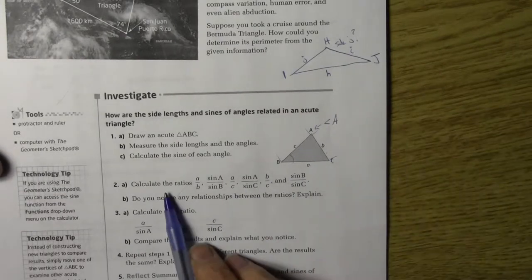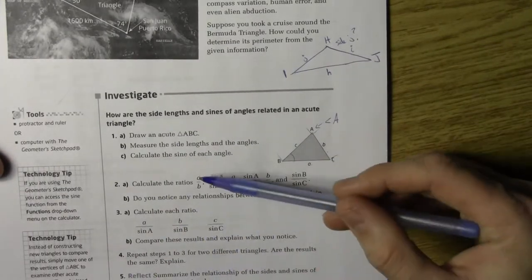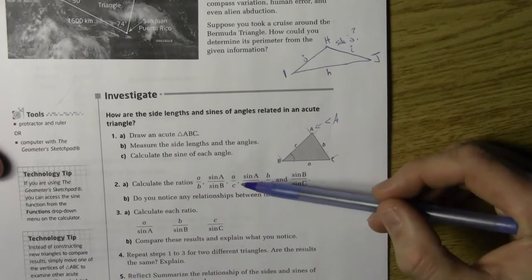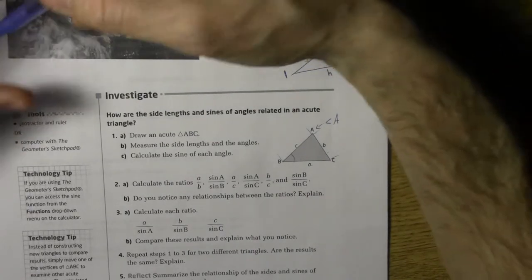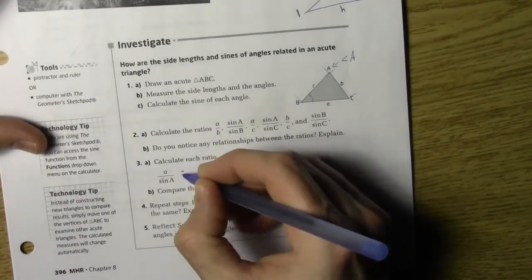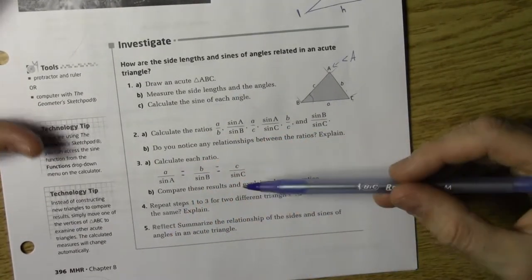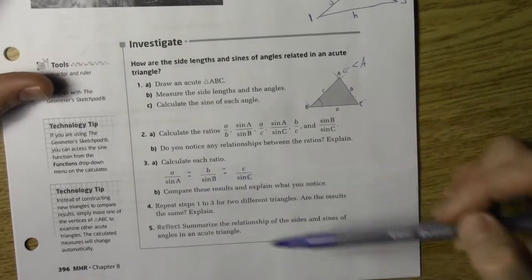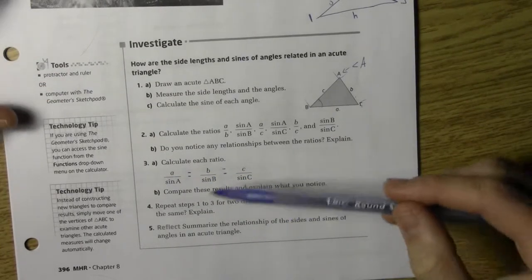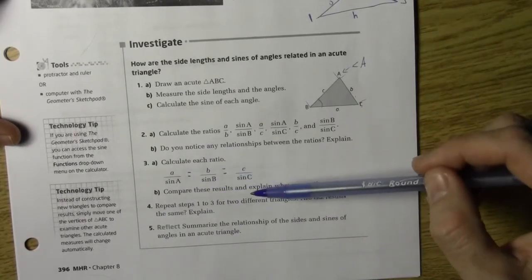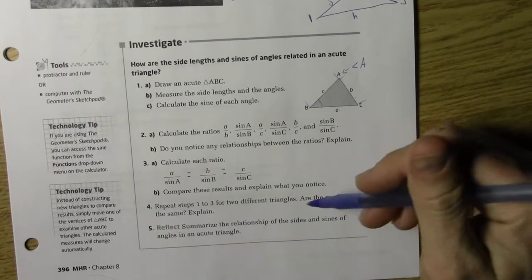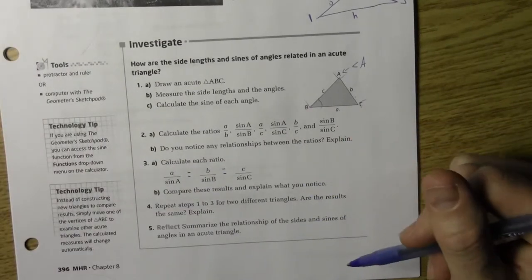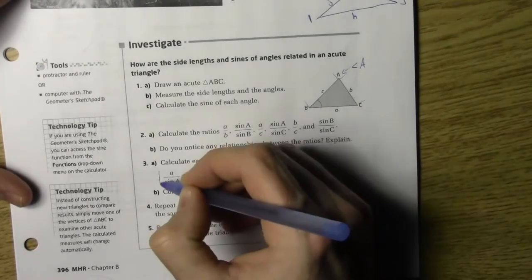And what we find is, if we do these ratios of the side lengths over each other and the sine values of the corresponding angles over each other, they're all equal to the same value. So we notice we get this relationship where these ratios are equivalent. This works for any angle and any side lengths, as long as the triangle is drawn to scale and the angles and side lengths are measured accurately. So this here is the sine law.